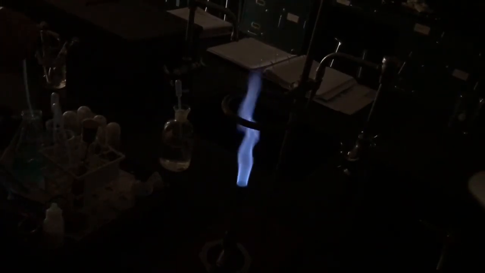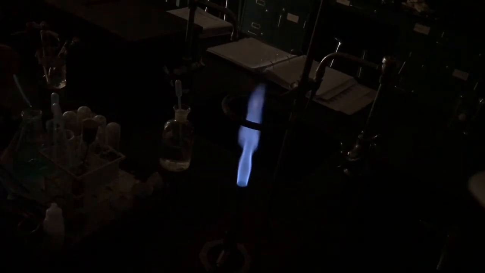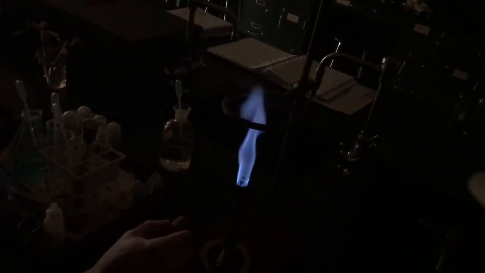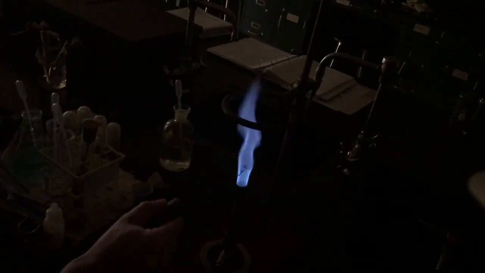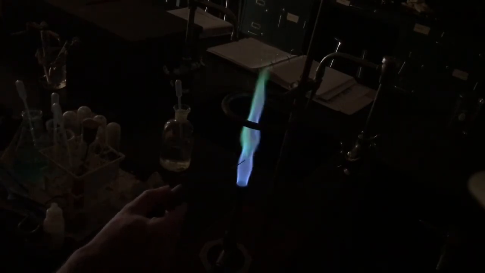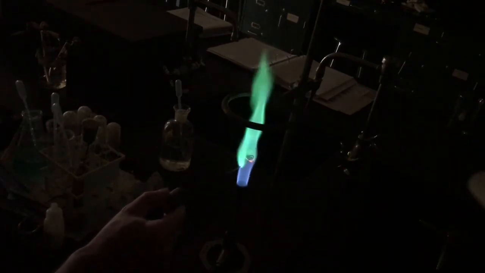So look at what a copper flame will look like. This is going to be copper 2. If it'll go, there we go. So it's going to be green. That's pretty cool.